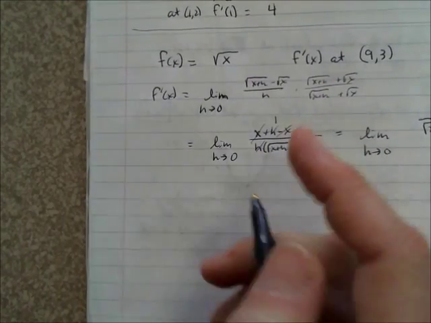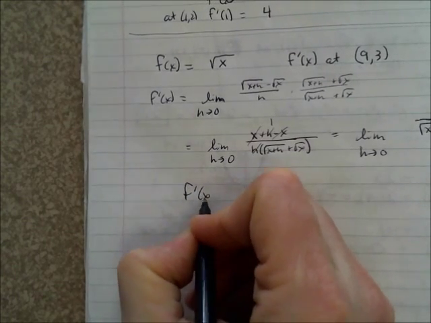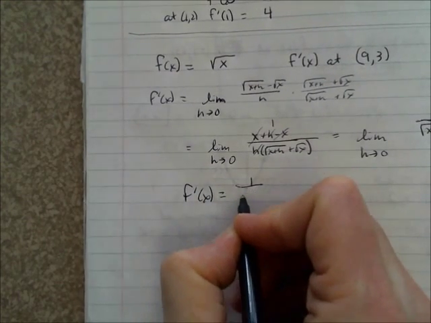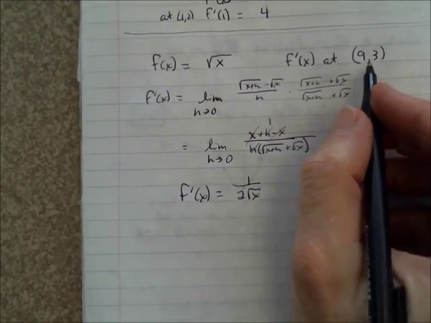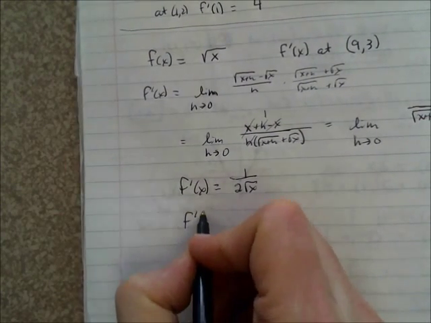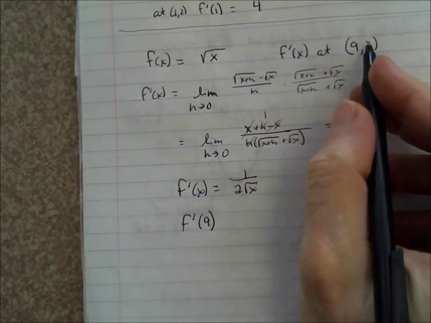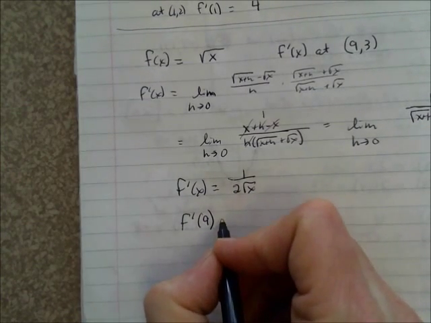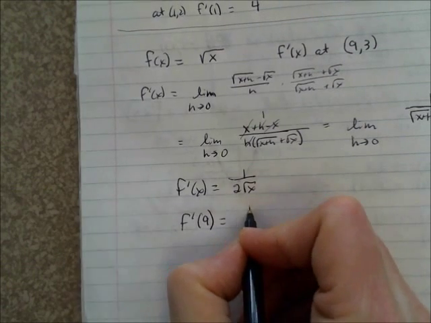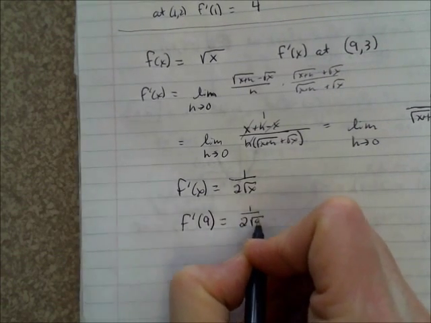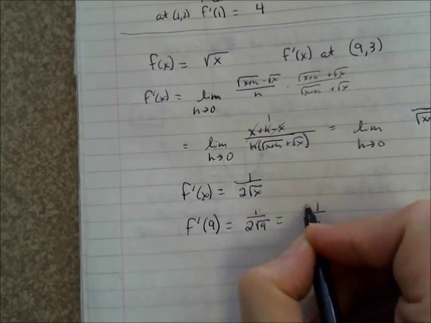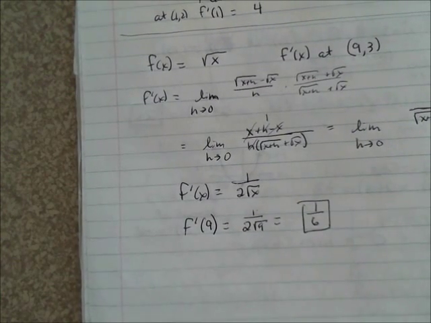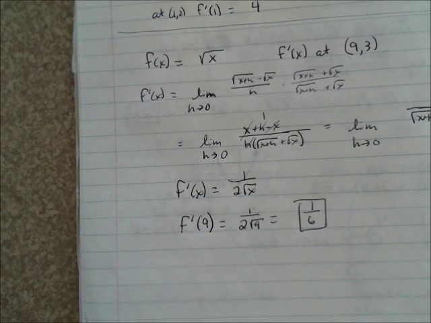So we can summarize that and say f prime of x is equal to 1 over 2 square root of x. And now at the point (9, 3), x equals 9. It does not matter what y equals on these derivatives. So f prime of 9 is 1 over 2 times the square root of 9. 1 over 2 times 3 is 1 over 6. So there's the derivative at that particular point.